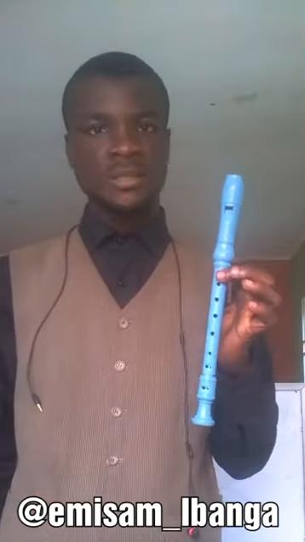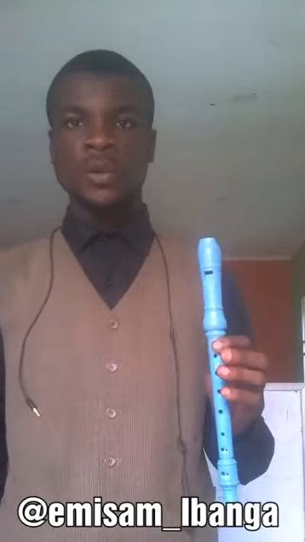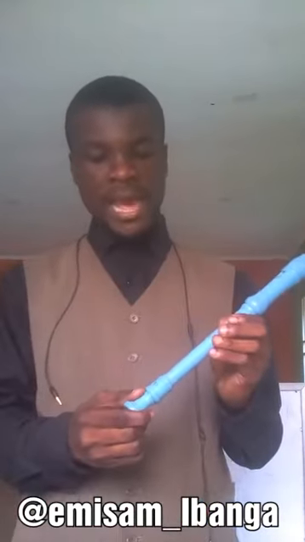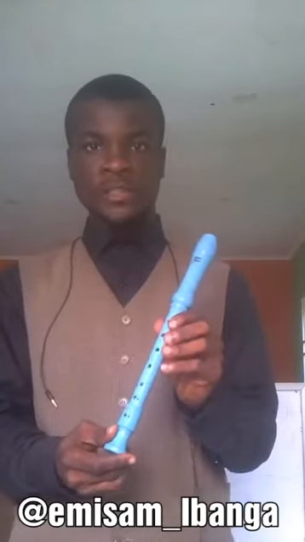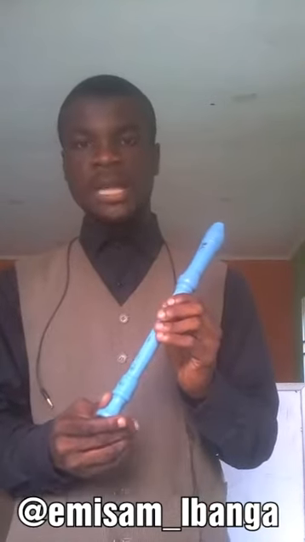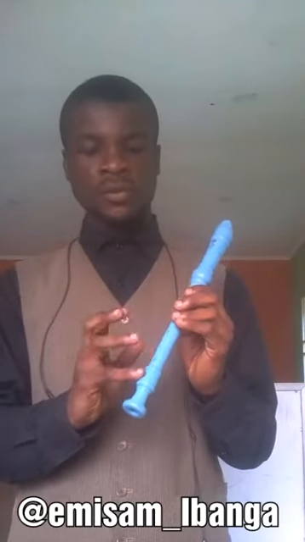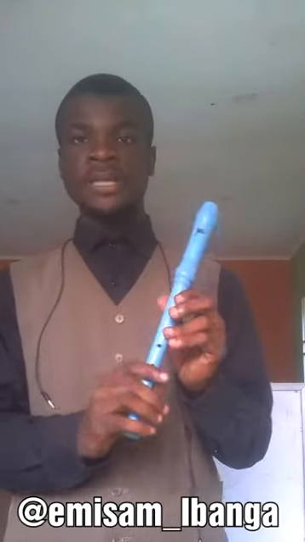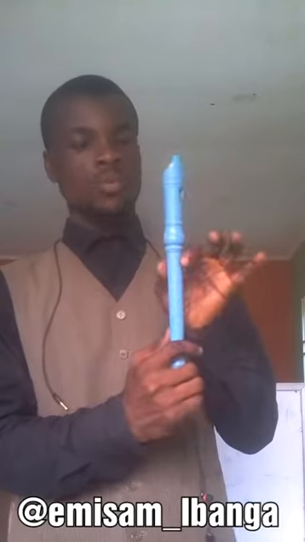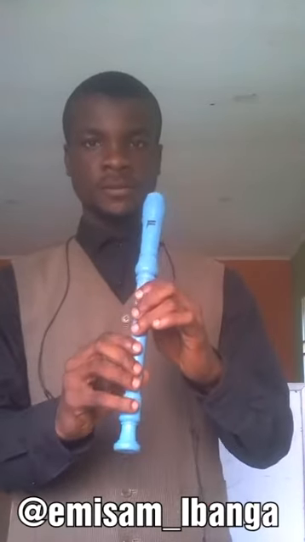Mind you, this is a soprano recorder, so the fingering will be different from other recorder types. Key C being the tonic and the lowest key on a soprano recorder will have 7. You'll be covering 0, 1, 2, 3, 4, 5, 6, 7.